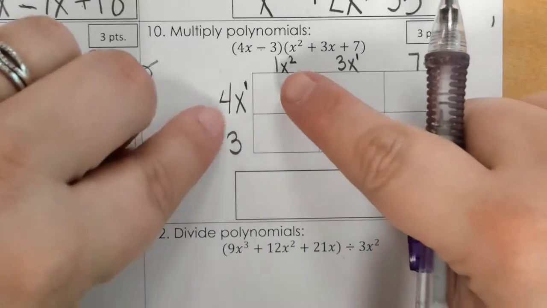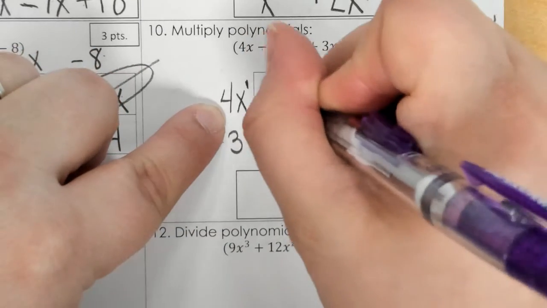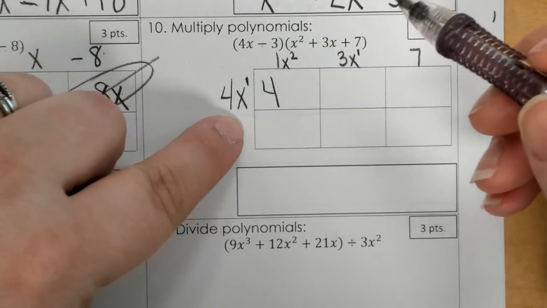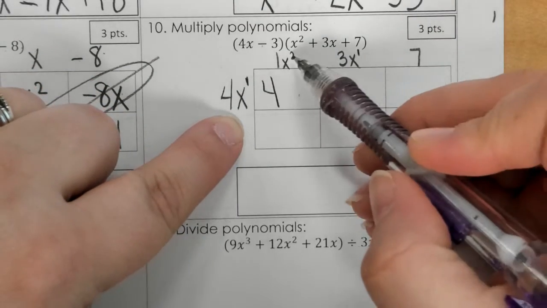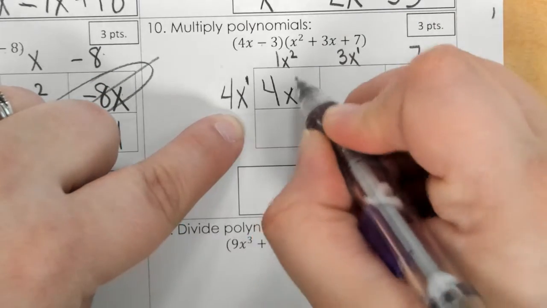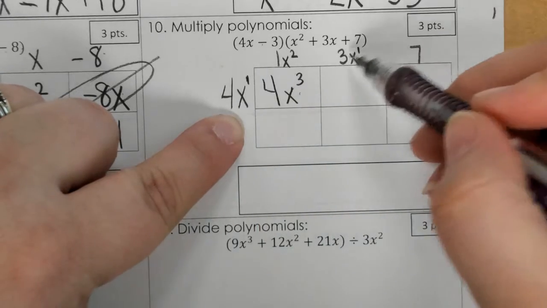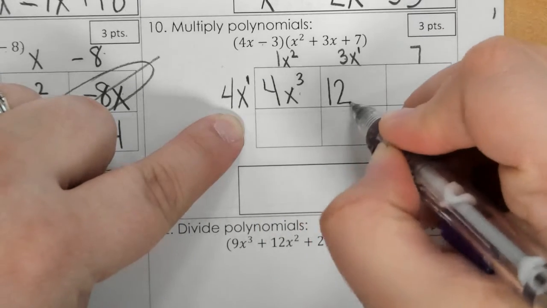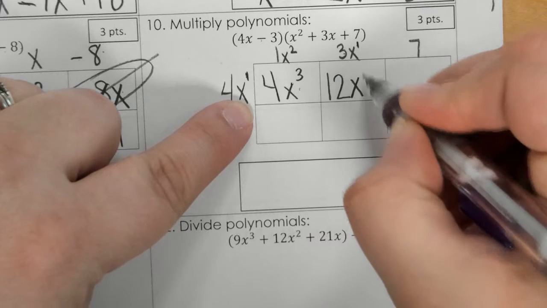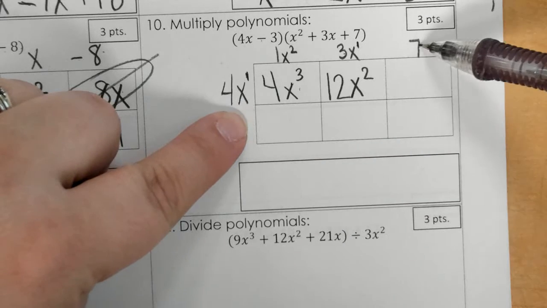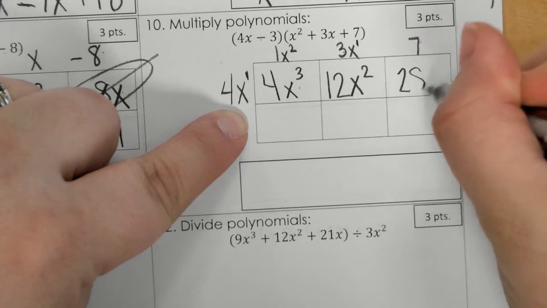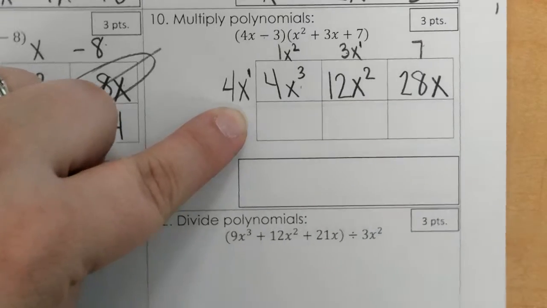So 4 times 1 is 4. 2 and 1 we combine to make 3. 4 times 3 is 12, and those little x's make x squared. And then 4x times 7 is 28x.